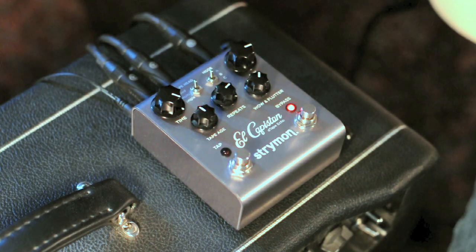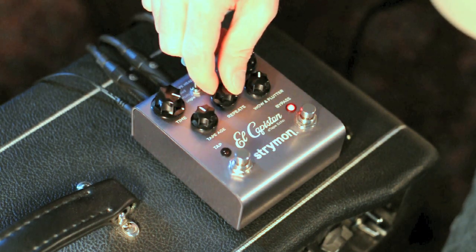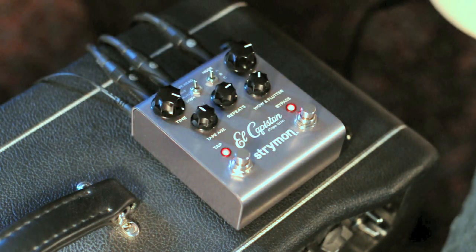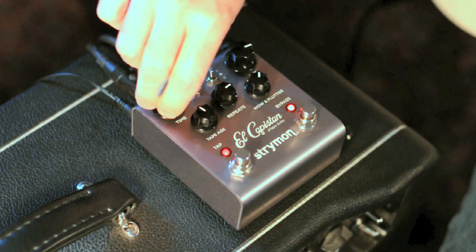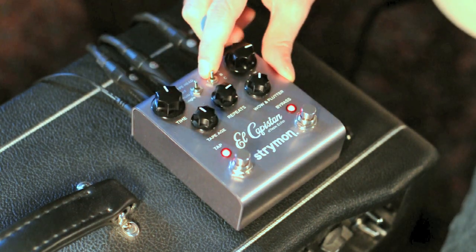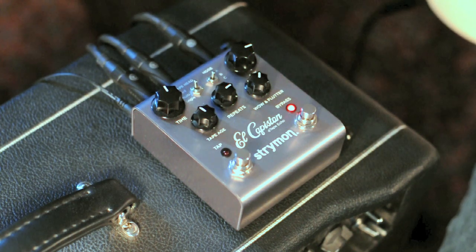Here, by changing the delay time, you have the effect of speeding up and slowing down the tape. We select mode B to get a head that's further away, it gives us a longer delay range.